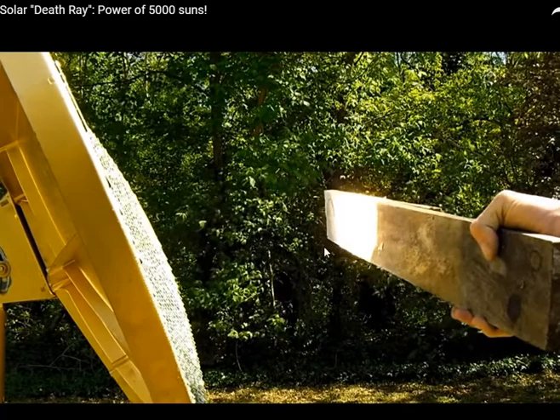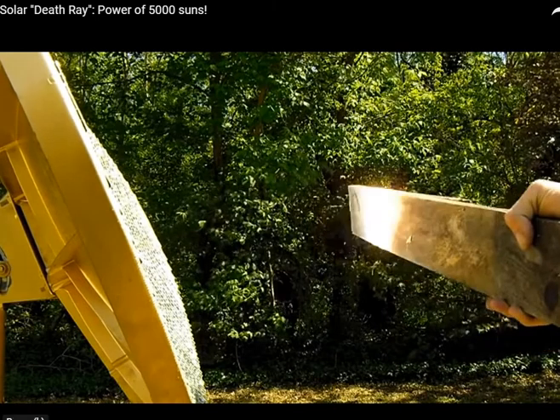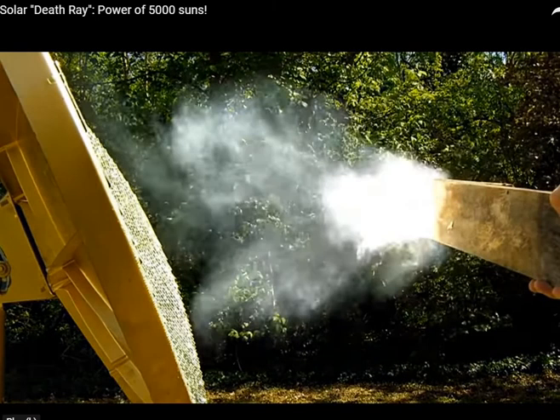That is not at the focal point. A lot of light is shining here, but not all of the mirrors here are reflecting onto the spot. He's going to move it, and instantly it's going to burst into flames.